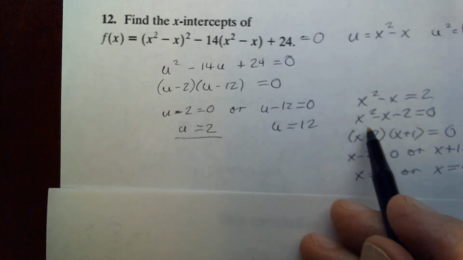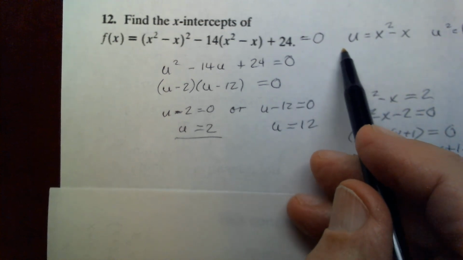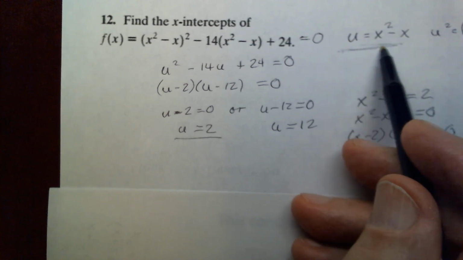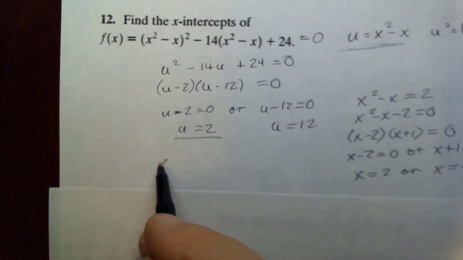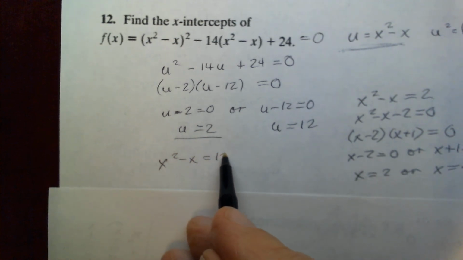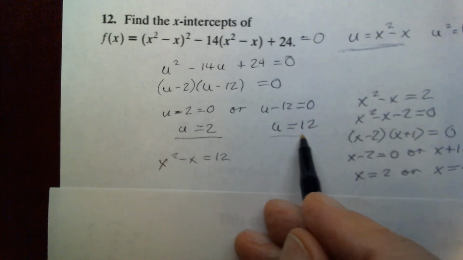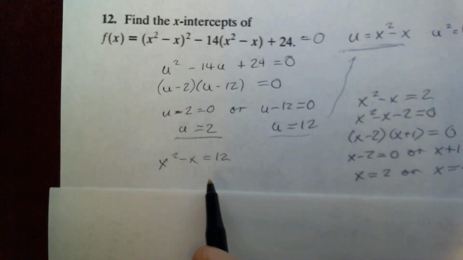And then for the second solution, u equals 12, again, we use this form here. We have x squared minus x equals 12, using the second solution in connection with this definition of u.